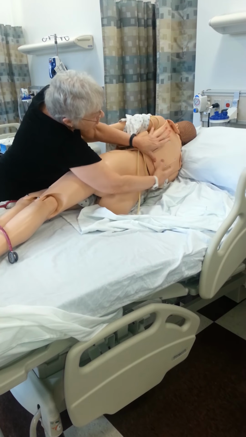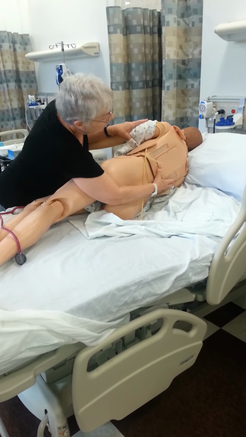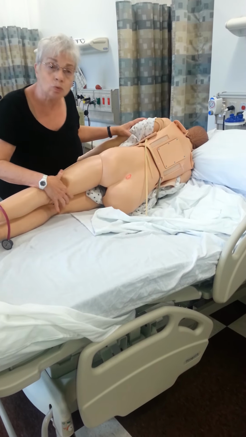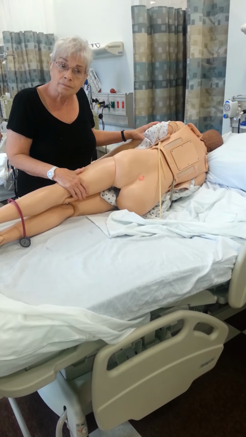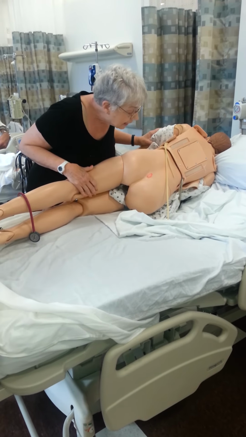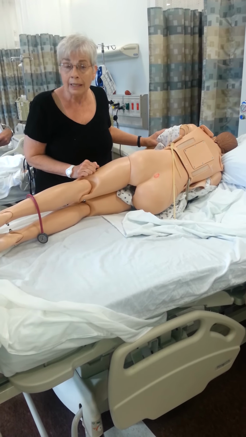This is how I would check chest expansion. Take a deep breath, dear. Then I'll examine all the way down, and there's another boo-boo on the coccyx, right? Sacral area. And again, I look at it, measure it, write notes about it. And I'm done.